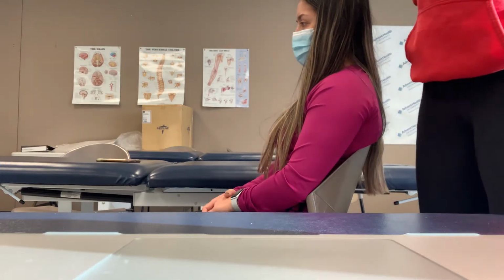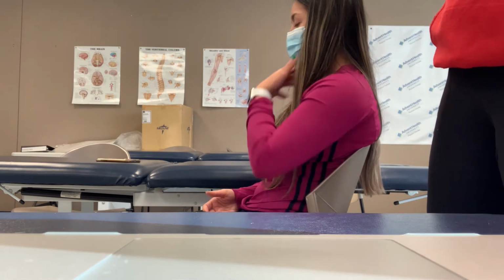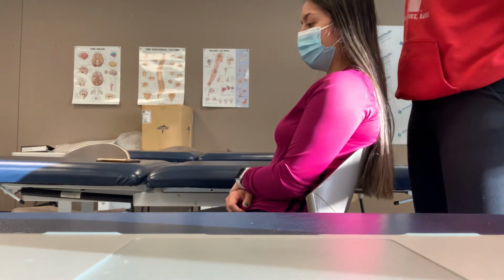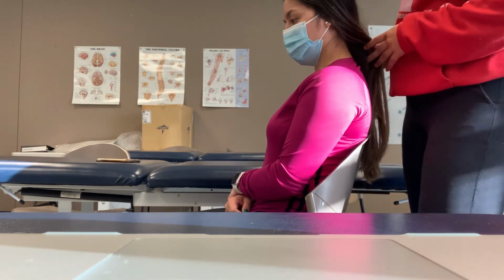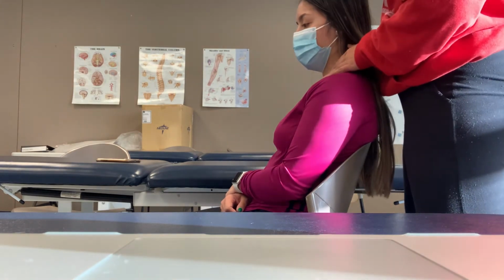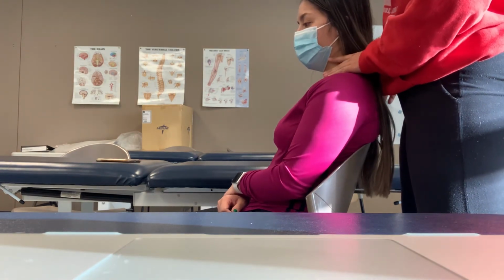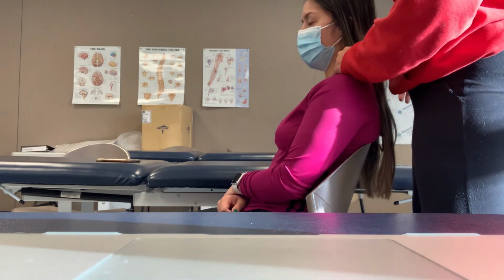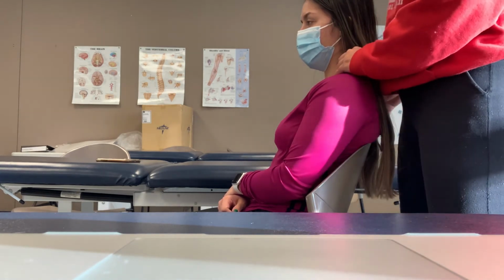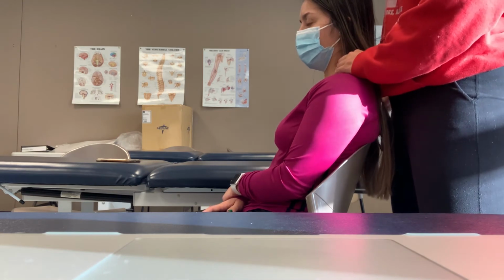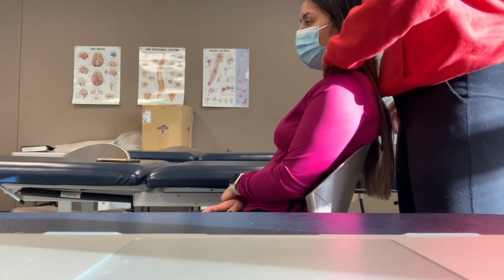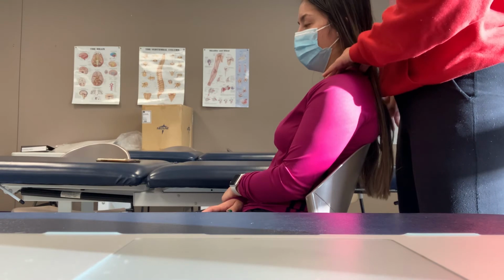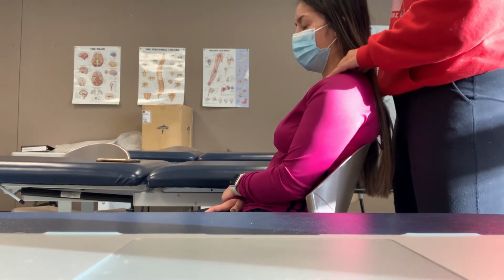The next test that I'll be performing is the brachial plexus compression test. For this test, we'll have our patient in sitting, and we are going to palpate for SCM and our upper trap as well. First we're going to start by palpating, and then once we find that spot, you're going to go just above the clavicle, and what you're trying to do is compress the brachial plexus.